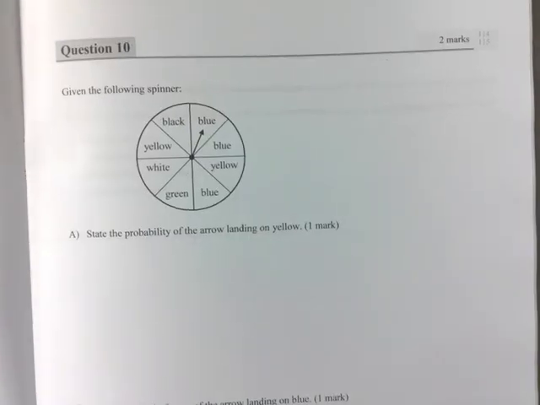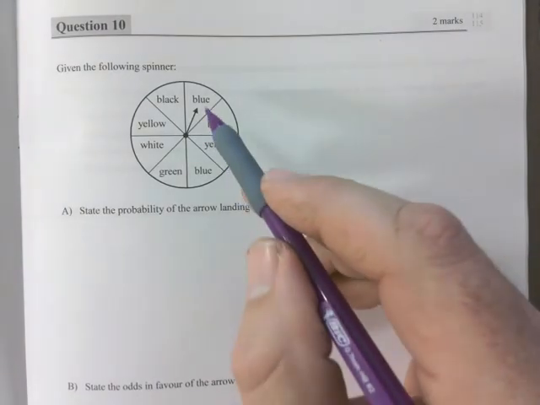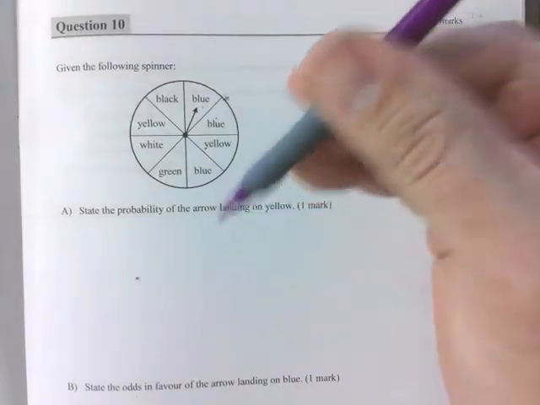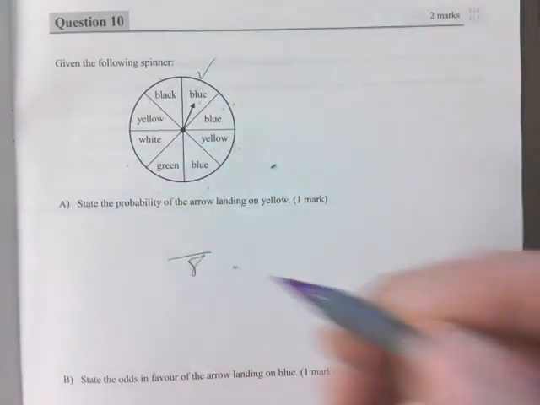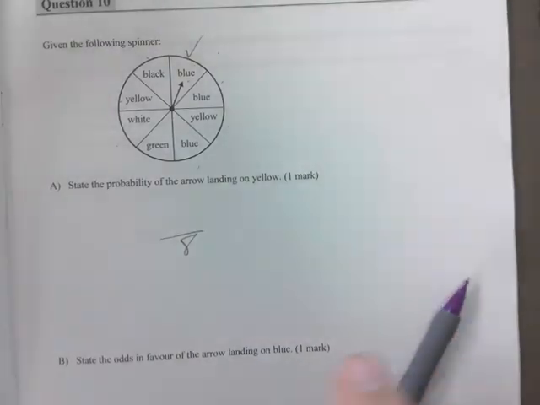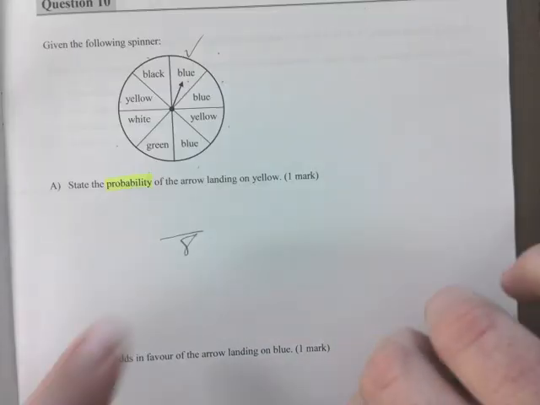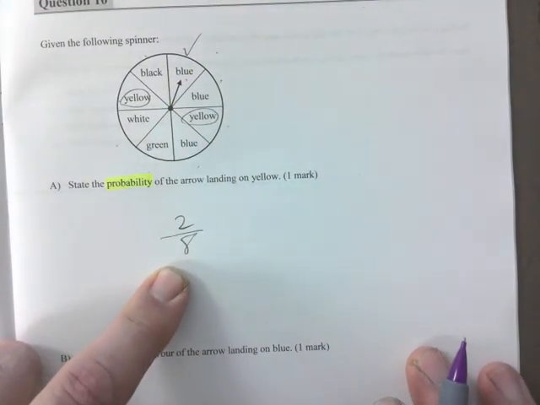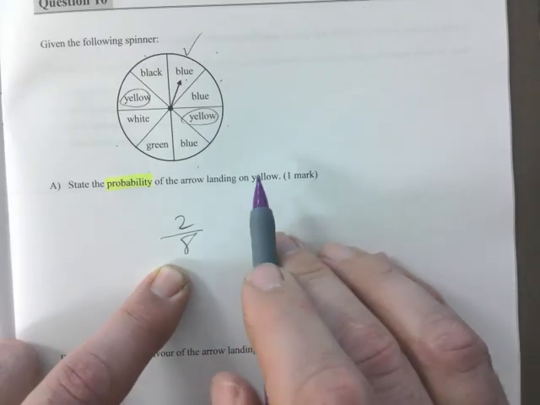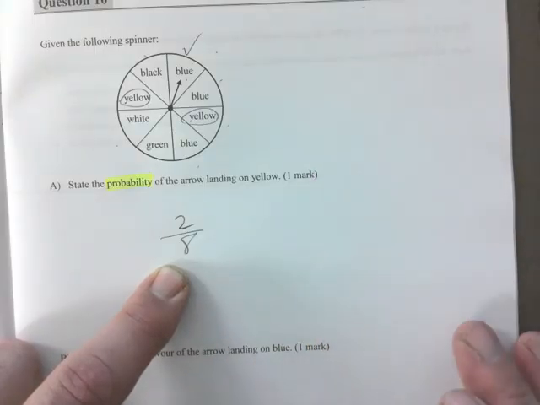Question 10. Given the following spinner, what's the probability of the arrow landing on yellow? Let's get our total first. Count: 1, 2, 3, 4, 5, 6, 7, 8. So you've got 8 because it's probability. Please read carefully. Is it probability or is it odds? What is it asking for? Yellow, there's 2 yellows. That's it. Don't simplify, just leave it like that. If they asked you for a decimal, obviously you would state it as a decimal. In this case, they don't, so leave it.